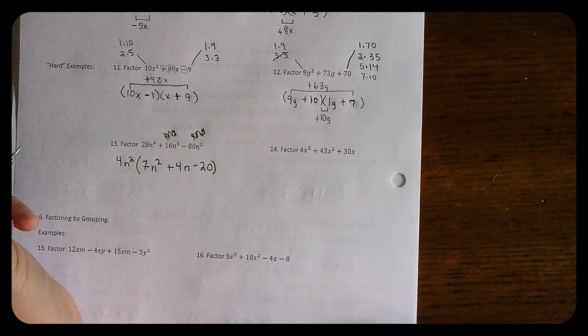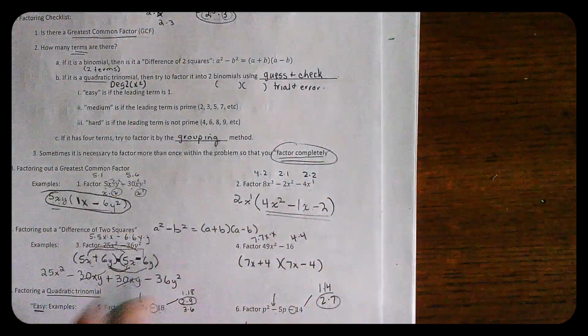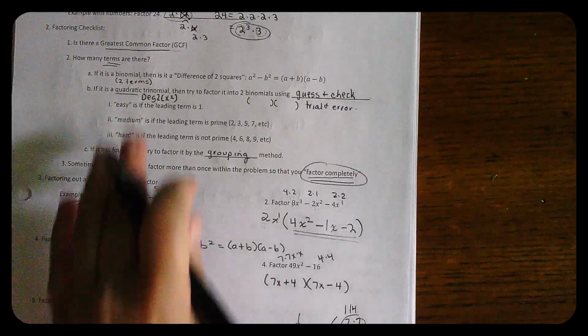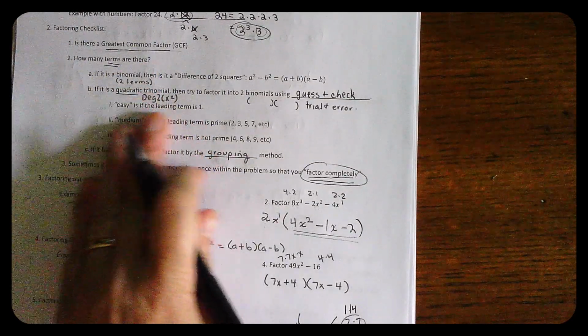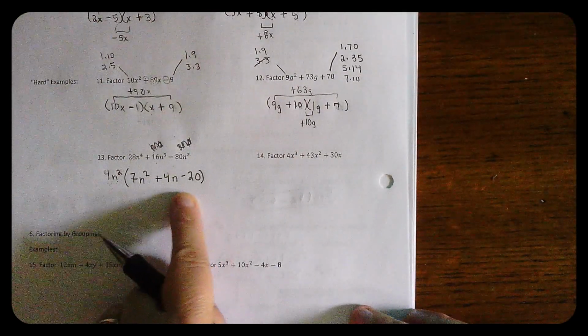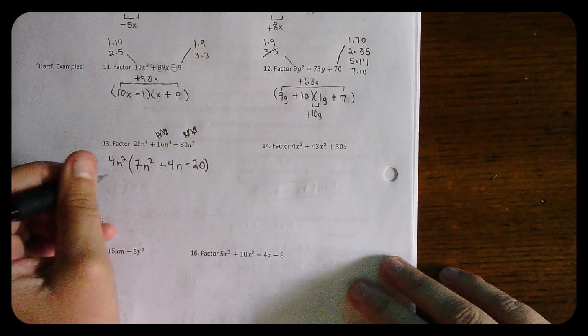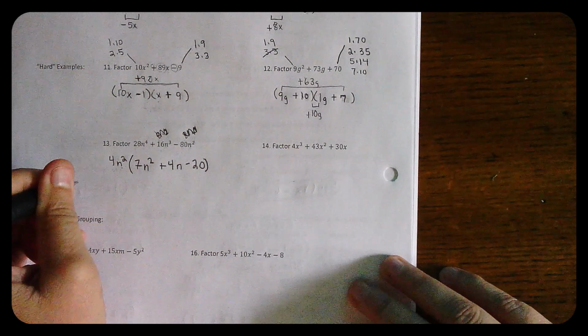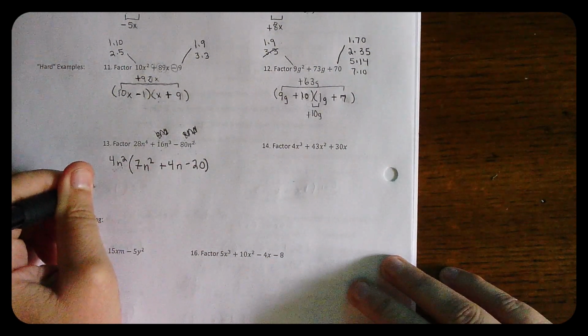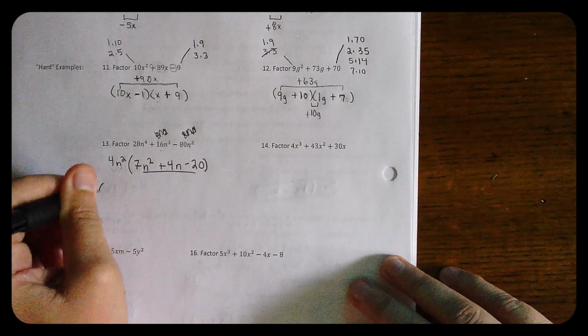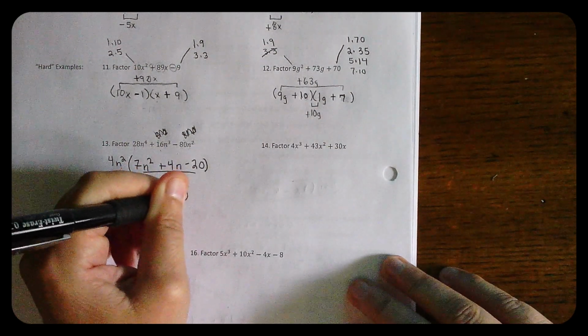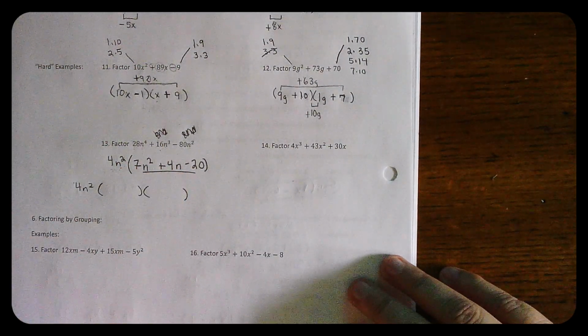Okay, so now listen to this. Remember how I said you're going to have to factor completely. So we pulled out the GCF, but notice that there is a quadratic trinomial right here. So we're not done yet. So this 4n squared is a factor. It's going to come down. But this is a quadratic trinomial, and it's going to possibly factor into two binomials.